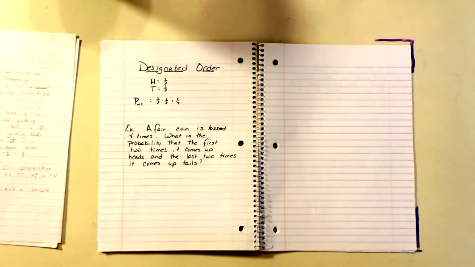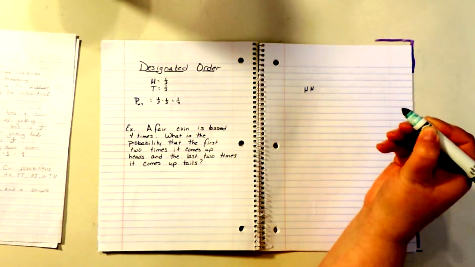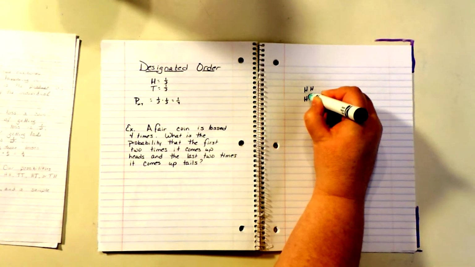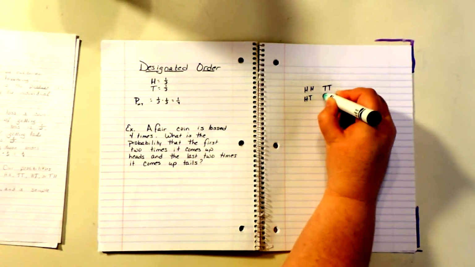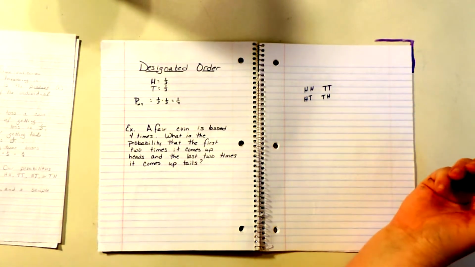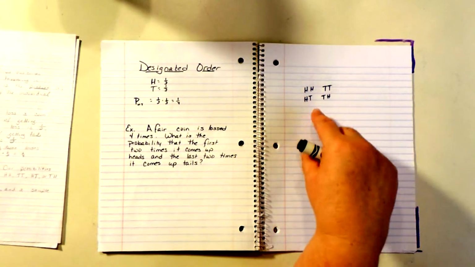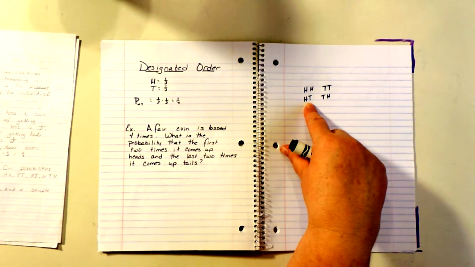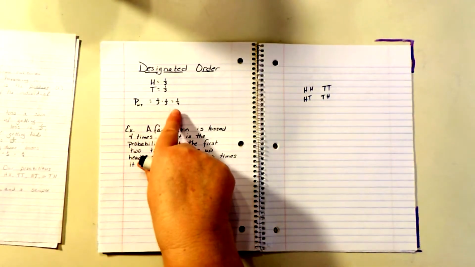Our possibilities for 2 tosses are heads and heads, or heads and tails, or tails and tails, or tails and heads, right? So there are 4 possible outcomes, and heads and tails is just 1 out of the 4. So we can prove that this is true.